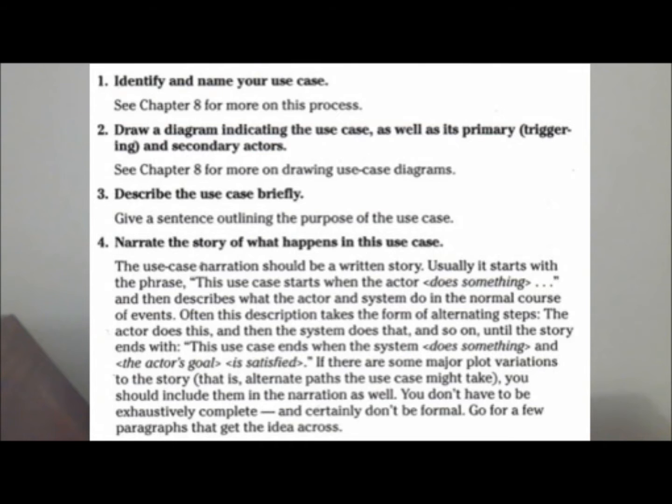And so there are 9 steps to a use case narrative, and we're going to go through them all together now. Step 1, identify and name your use case. Now, we've pretty much done that for our use case diagrams, so we've got that covered. Step 2, draw a diagram indicating the use case. Well, that's what we did last time. That was our use case diagrams part. So that's great.